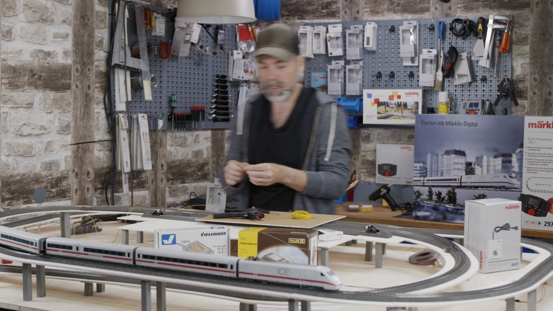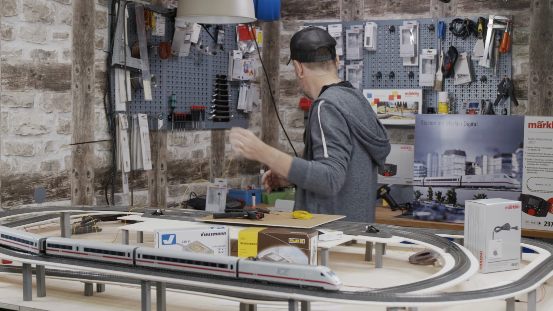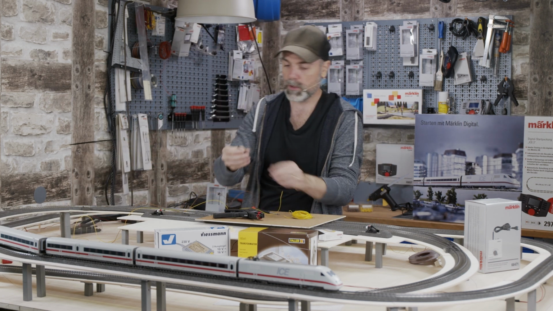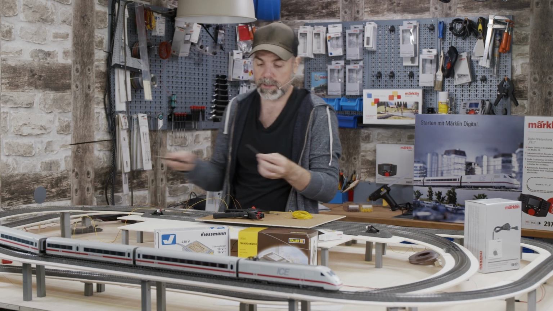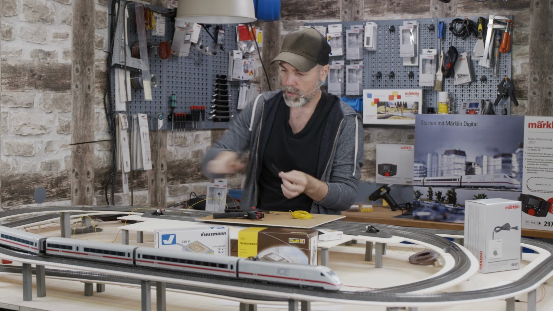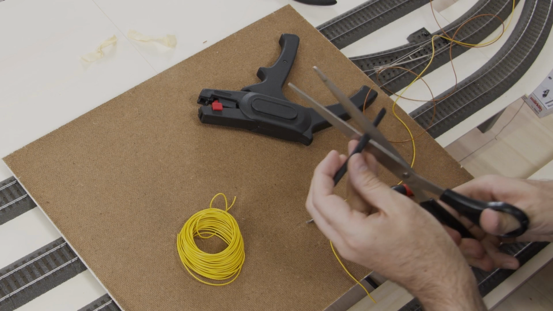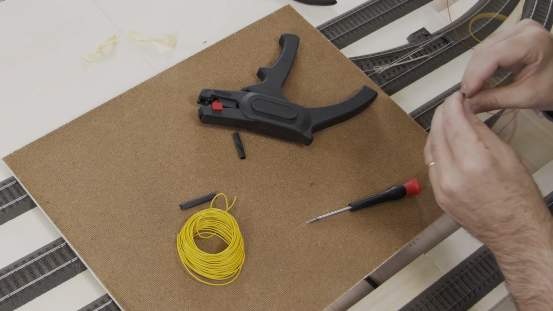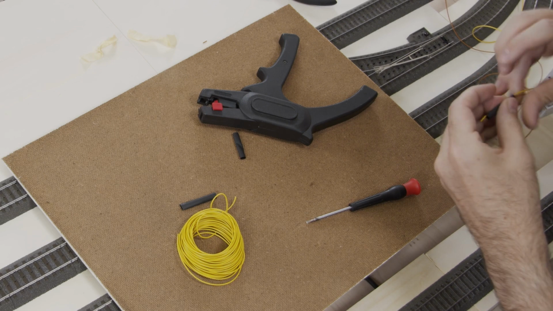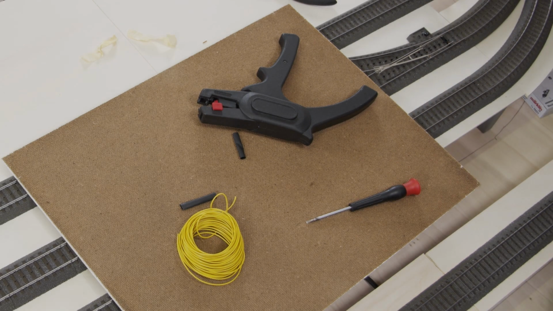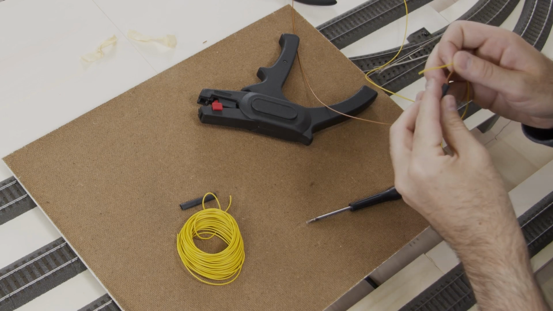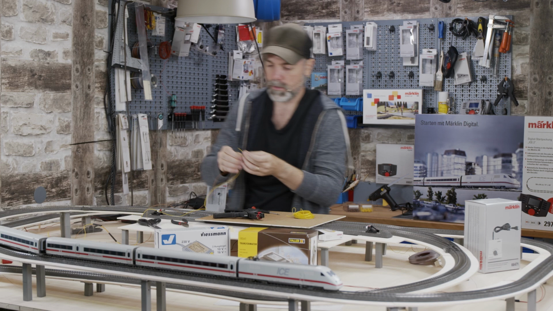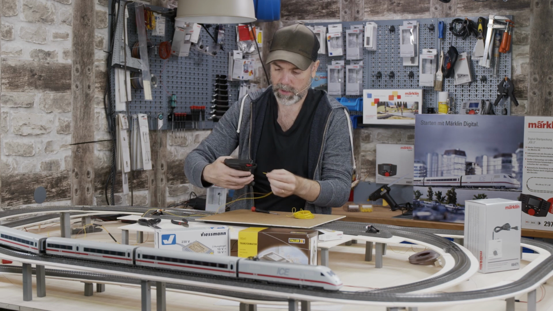I can use the same trick like last time. Last time I used shrink tubes to tidy up everything a little bit. I pulled the wires through, and afterwards I glued the wires to the board with hot glue. Cut into pieces with scissors. You only need a small piece, pull the wire through, and then you can glue it on. We do that 3 times now. Then we can arrange it nicely on the railroad. I'll just place it here for now. I want to show you the wiring first.